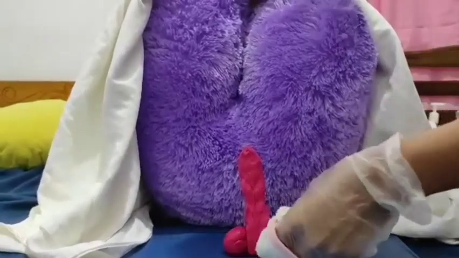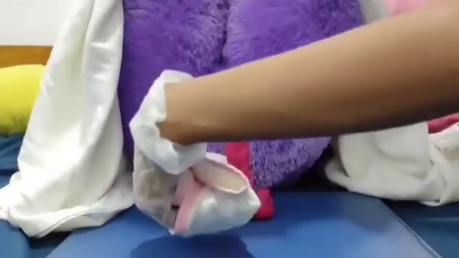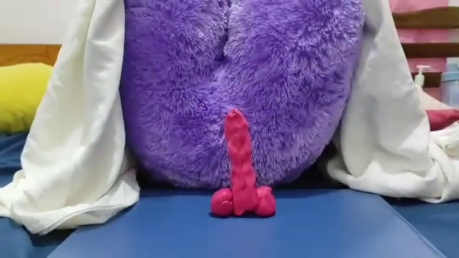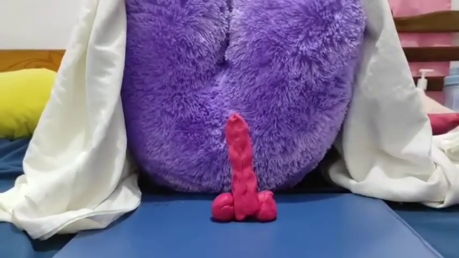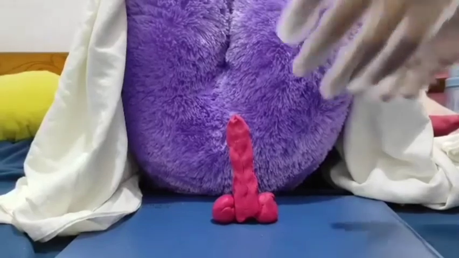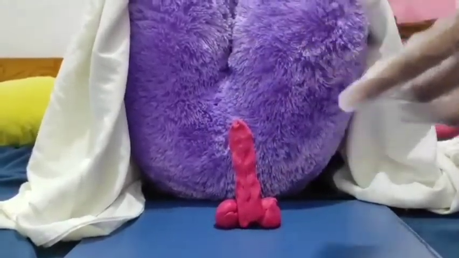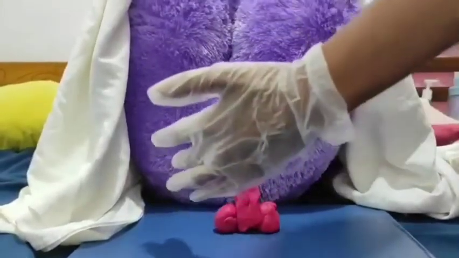So from here to here, and then from here to there. The scrotum may be more soiled than the penis since it is in closer proximity to the rectum, and therefore the penis is usually cleaned first.